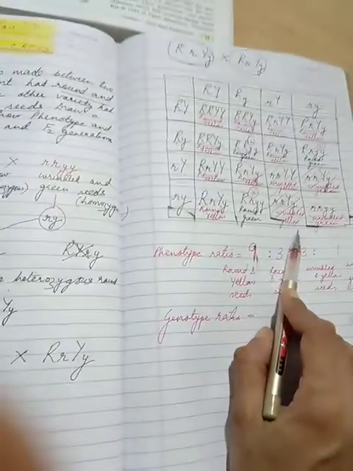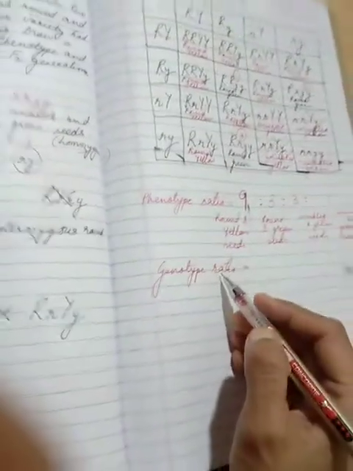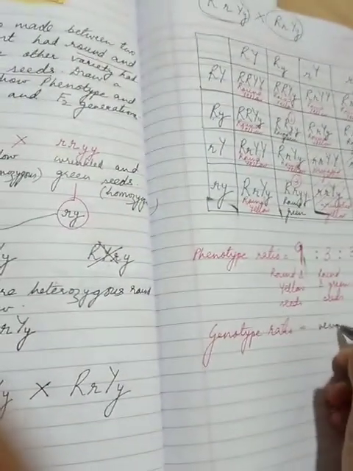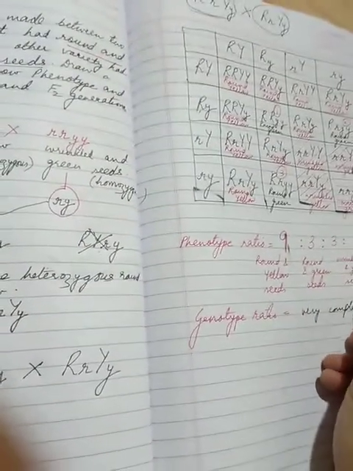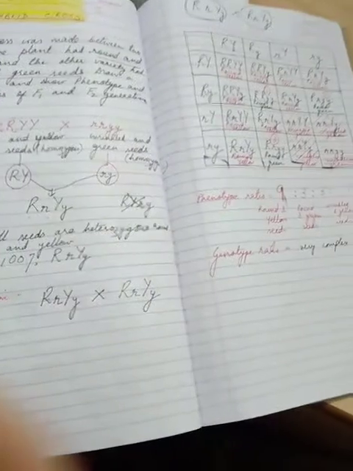And all you have done is give the phenotype of all. That is, what the expected plants are going to look like. And what will be the genotype? You don't have to sit and do that. The genotype would be very complex, so you just leave your work like this. This is the complete answer to the first dihybrid cross. Once again, children, I hope you understood.